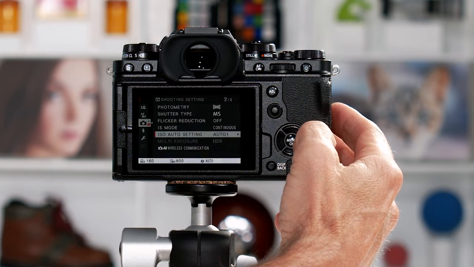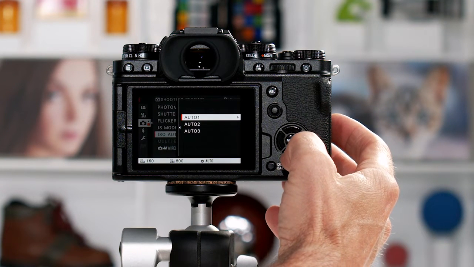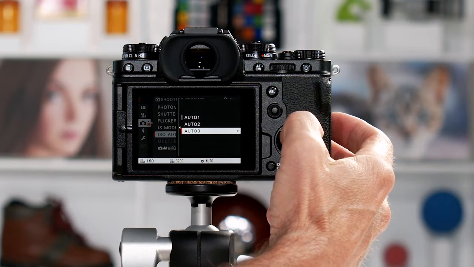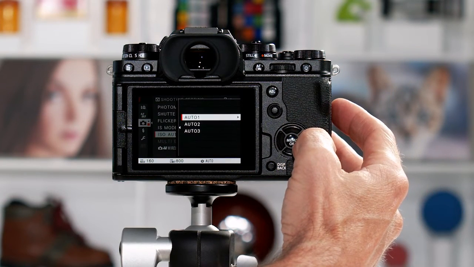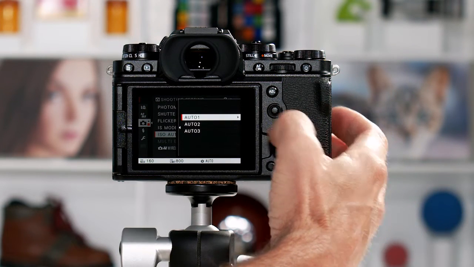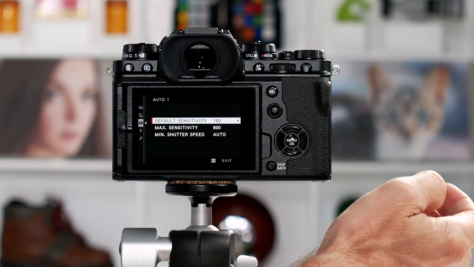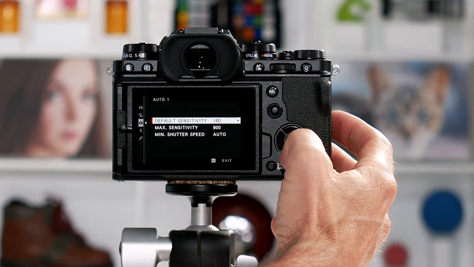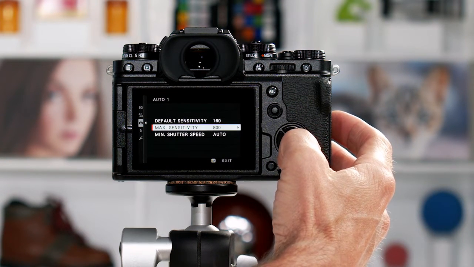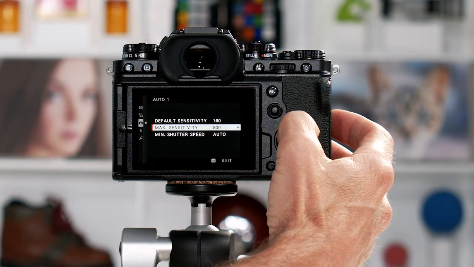ISO auto setting over here. We have 3 different options. We have auto 1, auto 2, and auto 3. And so these are just kind of 3 favorites. If we go to the right, you see the arrow there to the right, we can change the default sensitivity, the maximum sensitivity, and where the minimum shutter speed is at.